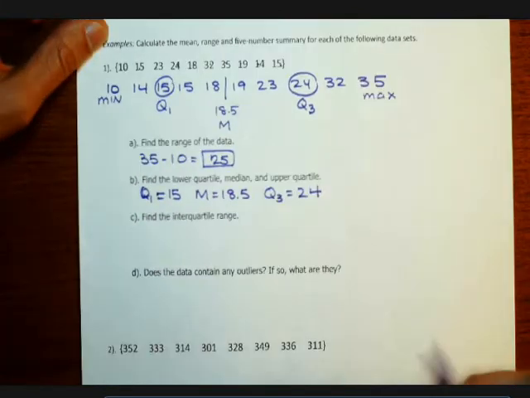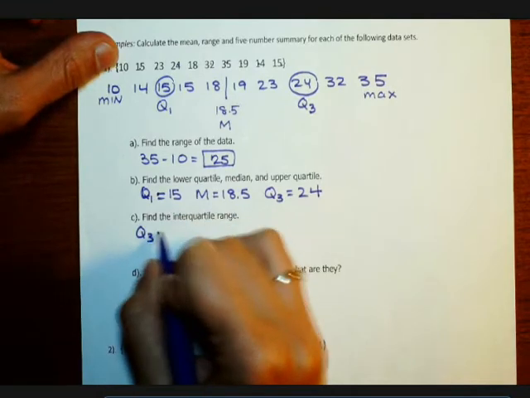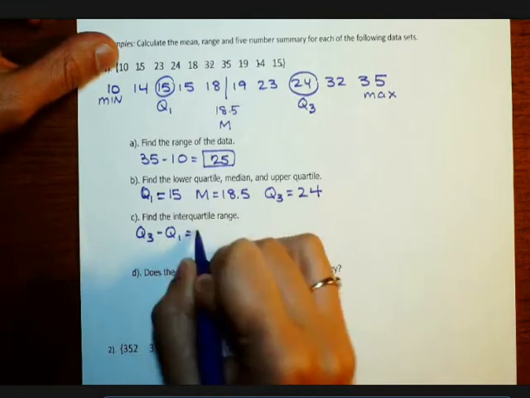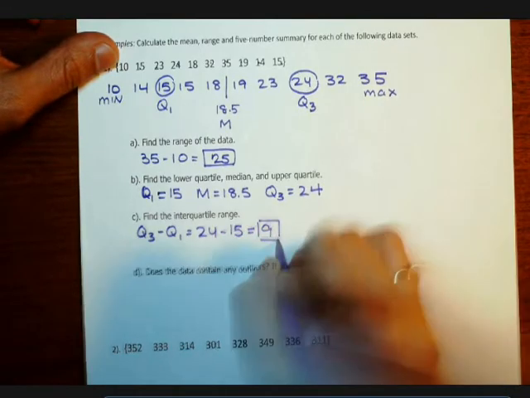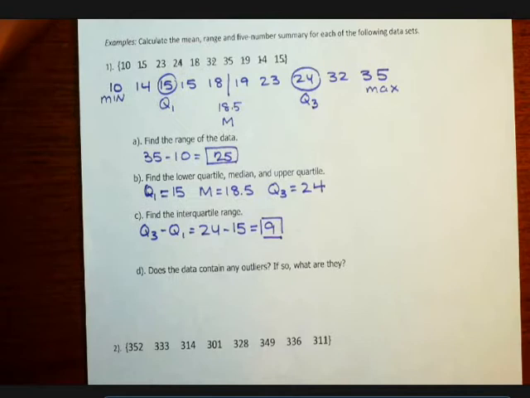The interquartile range we said was the range of the middle 50% of data. So Q3 is 24, Q1 is 15, interquartile range is 9. So the middle 50% of data is only 9 units apart.